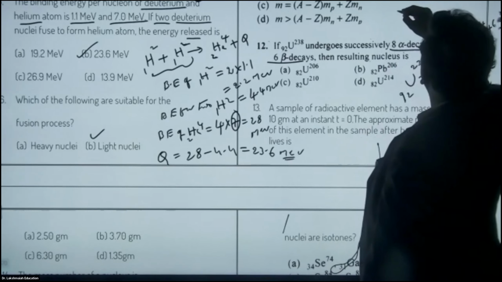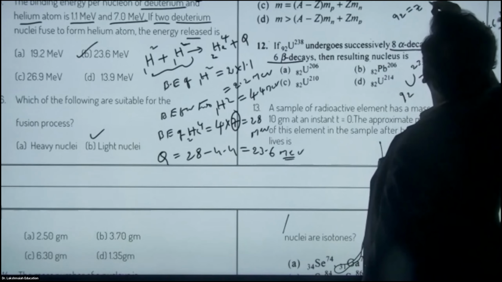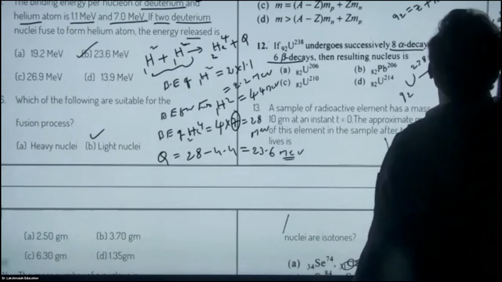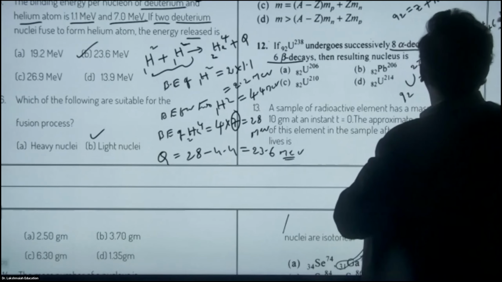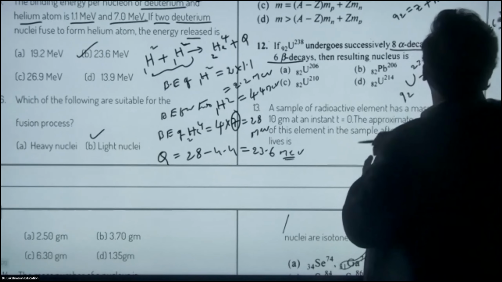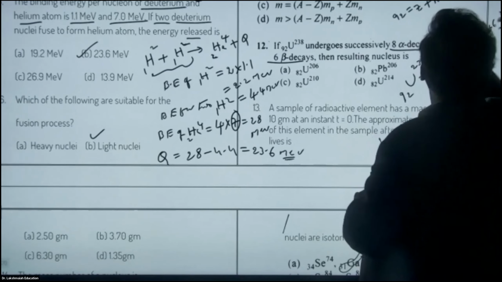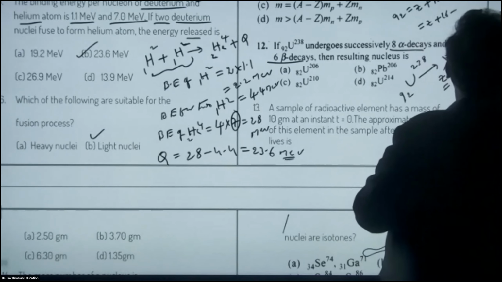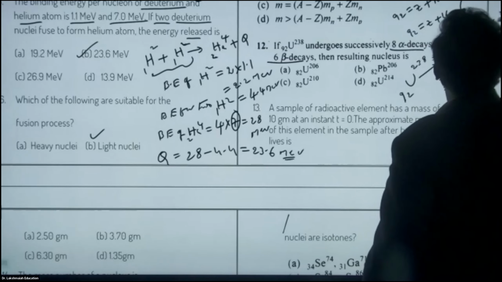So 92 is equal to Z plus 16 minus 6. How many are there here? Minus 6. So Z plus 16 minus 6 is equal to 92.